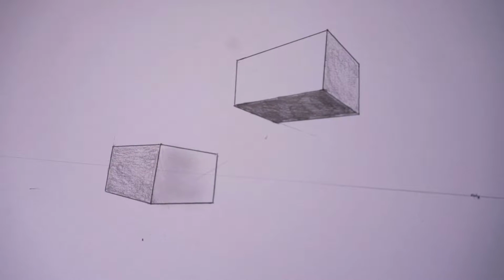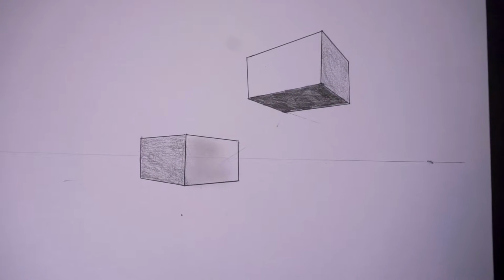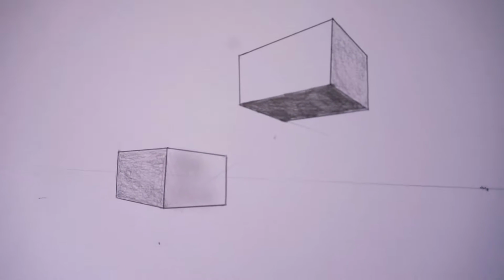Ever wonder how to create 2D and 3D cubes? Well, in this video, we're going to take a look at how you create very simple 2D and 3D cubes that you can use to create almost any building.